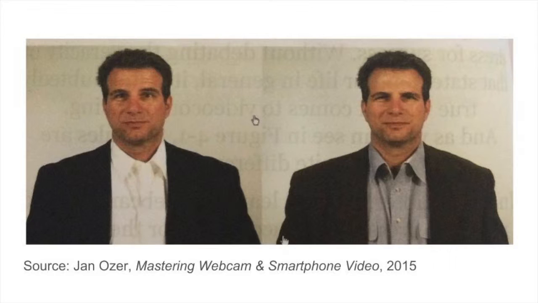Another thing to consider, if you have a white shirt, that's probably not the best choice because of the overexposure of the video. The brightest thing will always be the brightest thing. And really, you'd prefer for your face to be the focal point of attention.